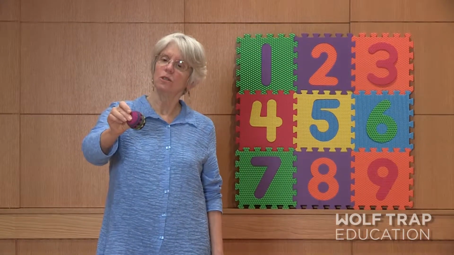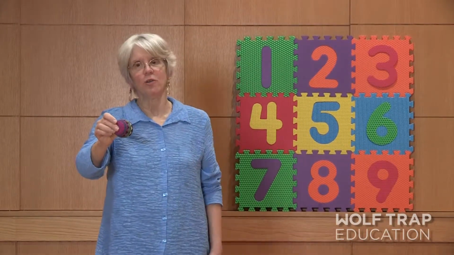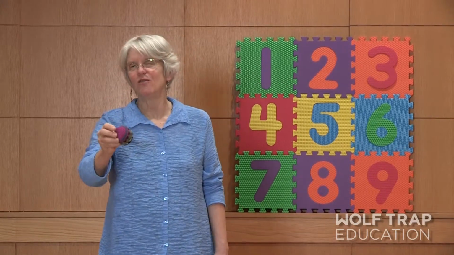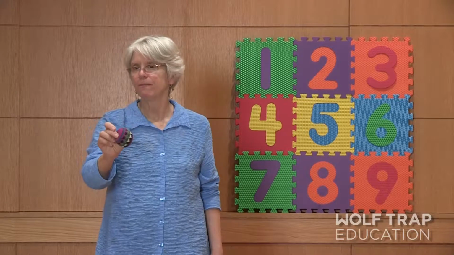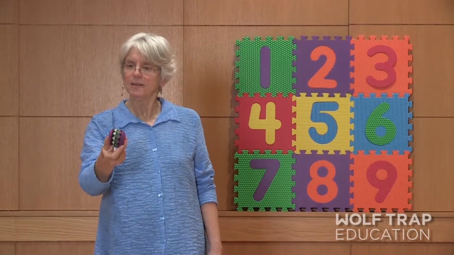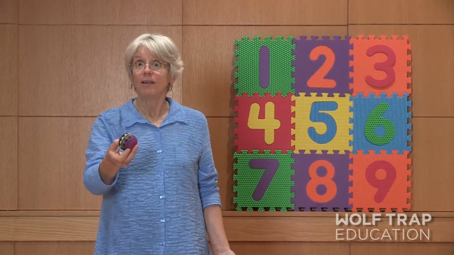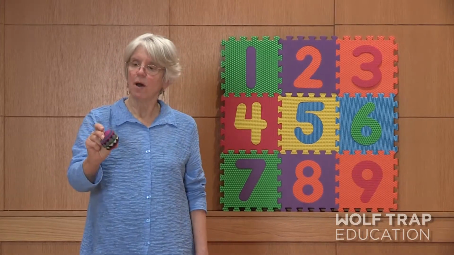What questions could we ask? Now, of course, we all know that young children can have challenges trying to find their way into asking questions, so it might take some prompts. One question I might ask is, is this ball going to jump up to the ceiling? No, probably not.